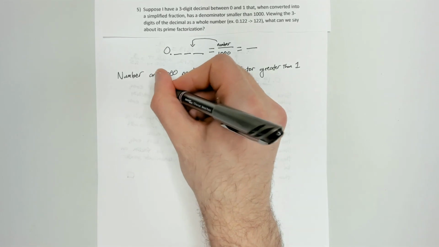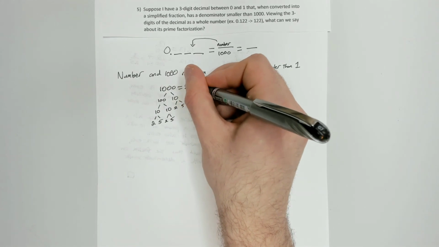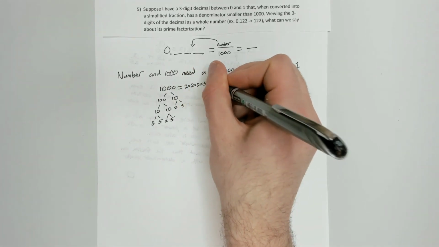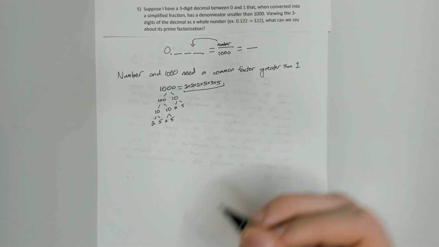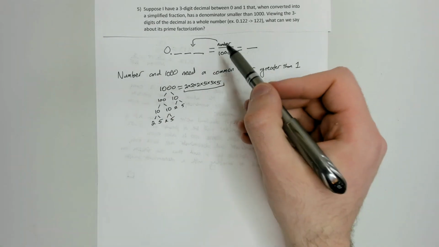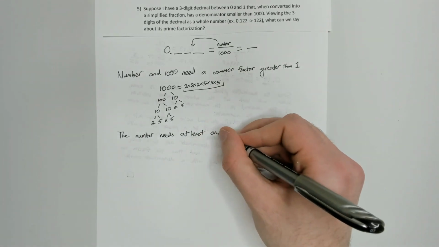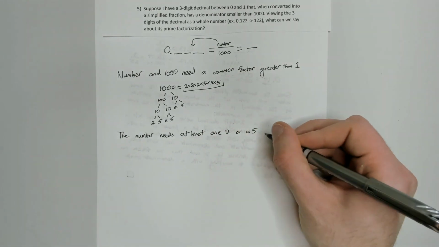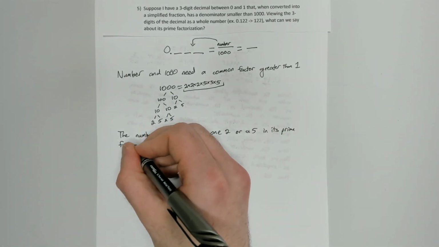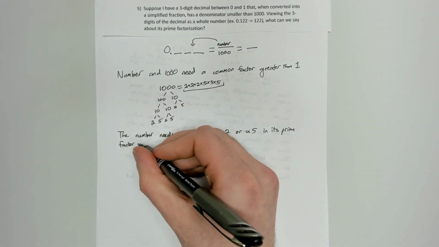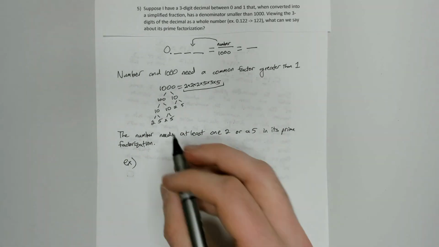Let's look at 1,000's factors. So we will look at the prime factorization of 1,000. So 1,000 is going to be 3 2's and 3 5's all multiplying together. That's its prime factorization. So basically our number then needs to have at least something from 1,000's prime factorization in order for it to be able to be simplified. So let's write that down. The number needs at least 1, 2, or a 5 in its prime factorization, because that means it's going to have a common factor with 1,000, right? So for example, what's a number that has a 2 or a 5 in its prime factorization?